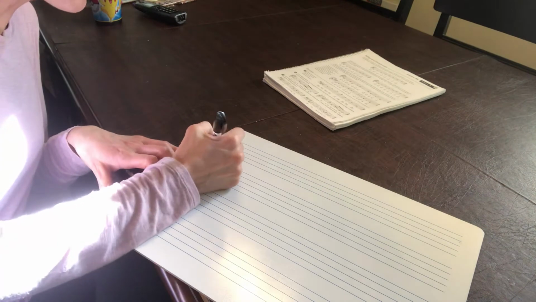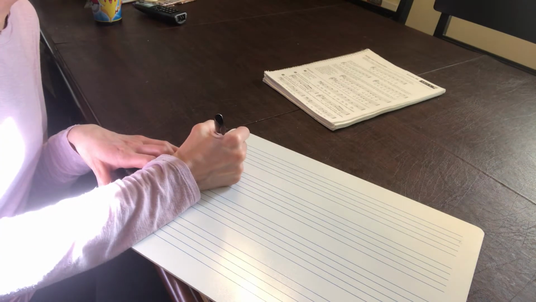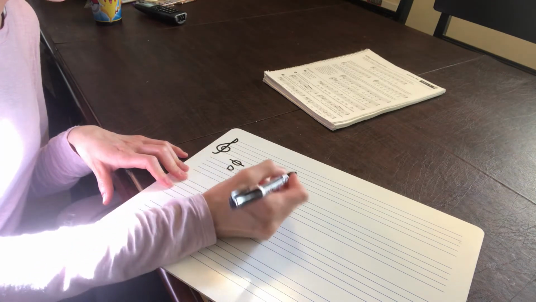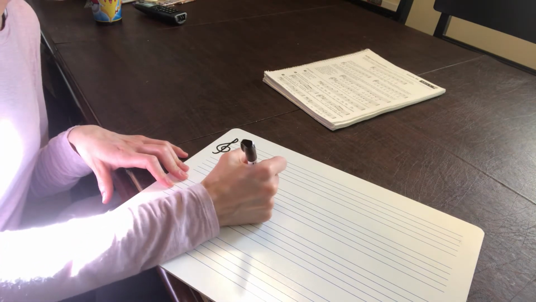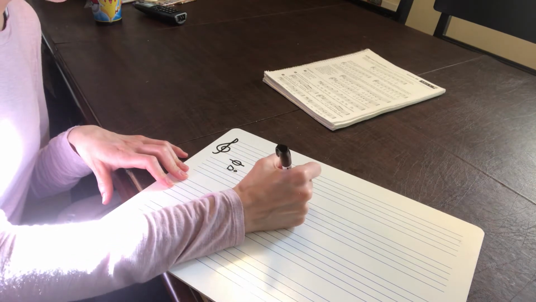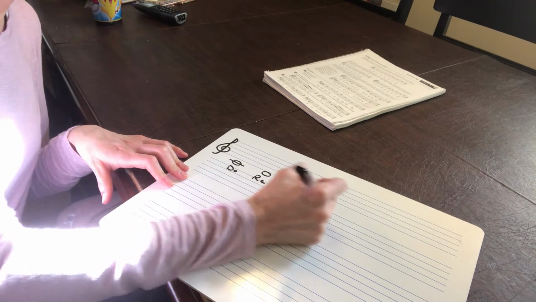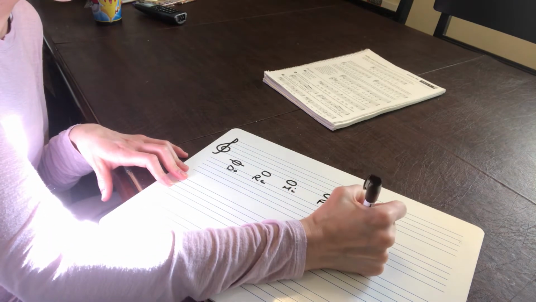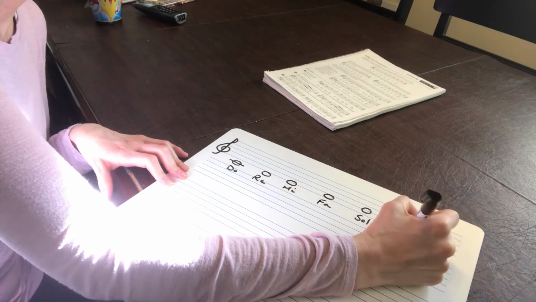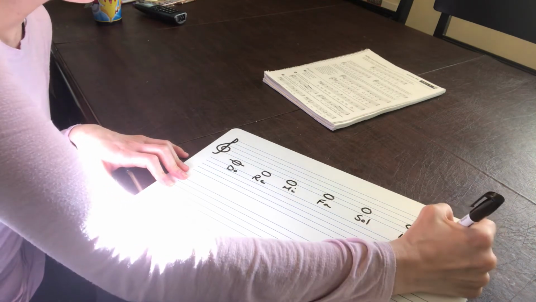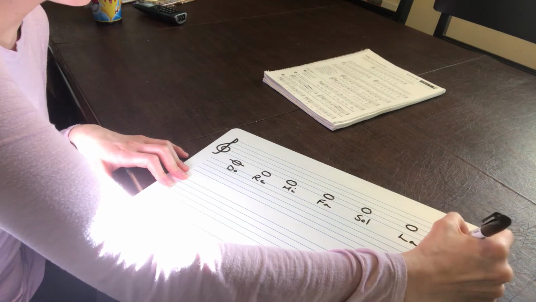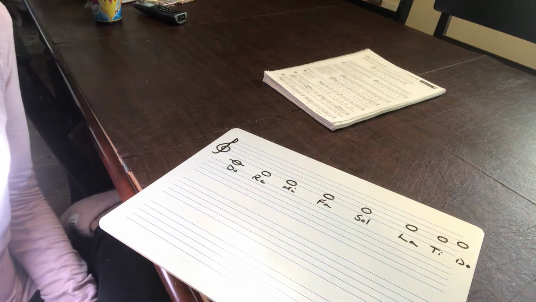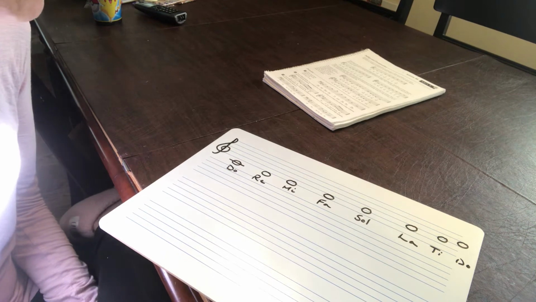So the first one up here starts on C, so C is do, okay? D, re, mi, fa, so, la, ti, and do. And all my choir kids know this because this is what we sight read on, is solfege.